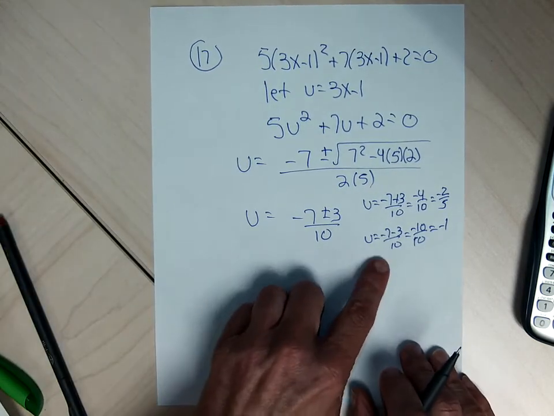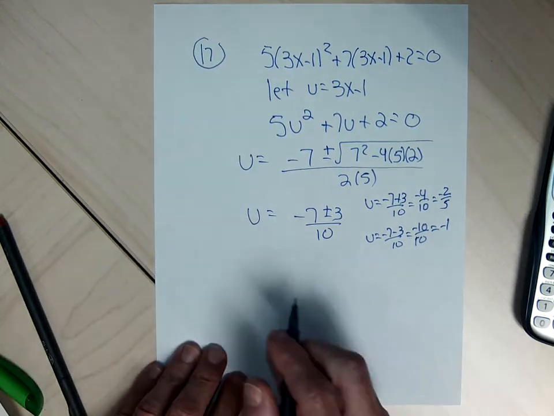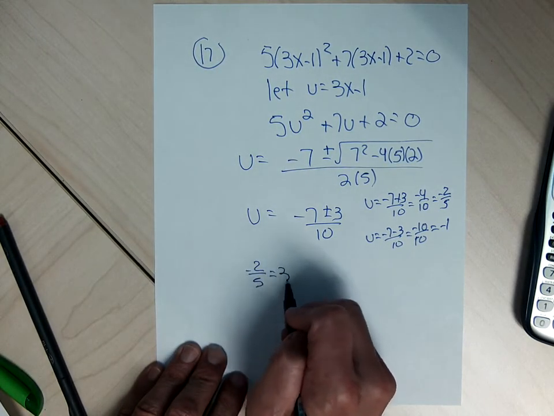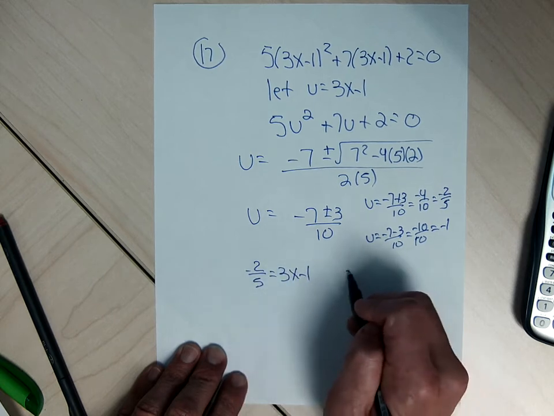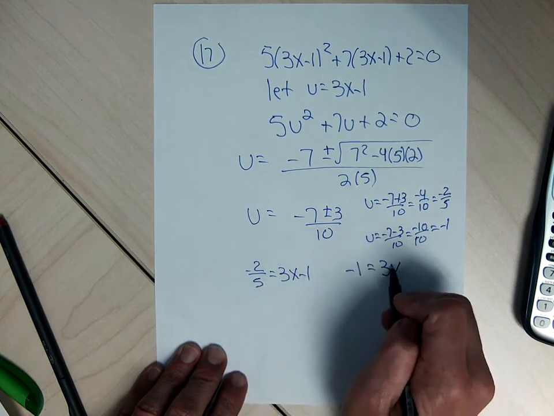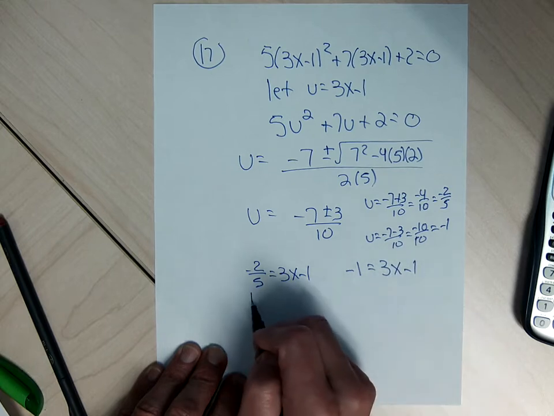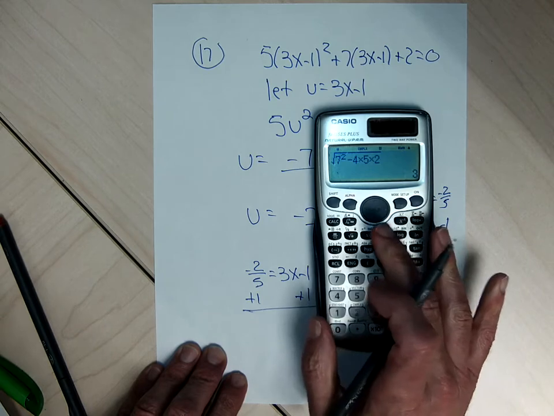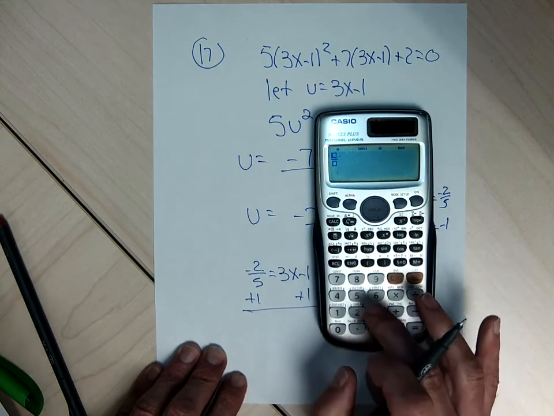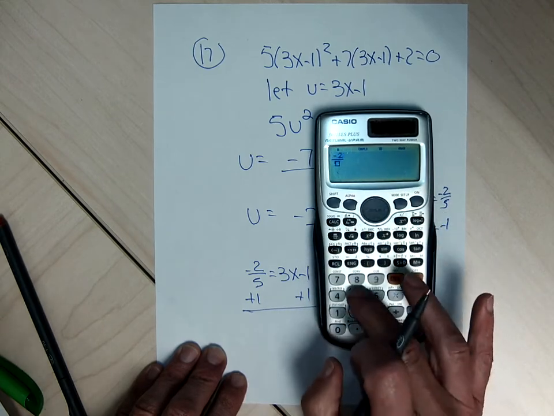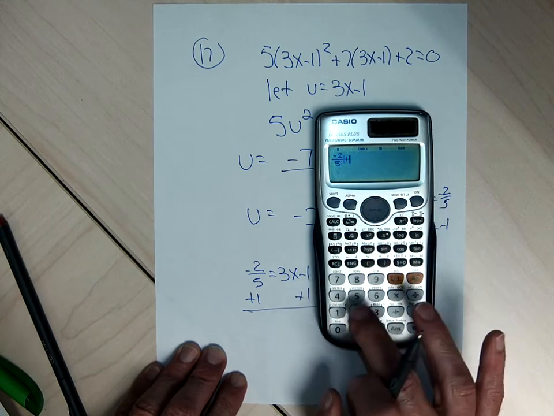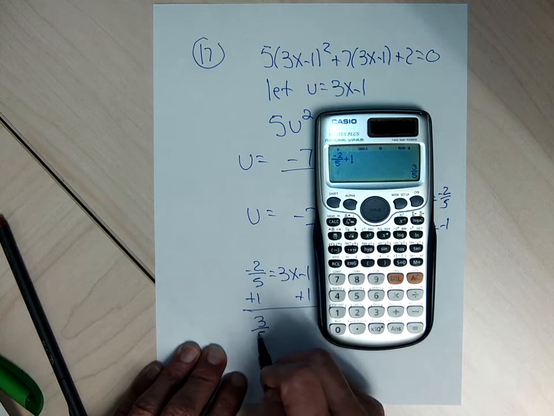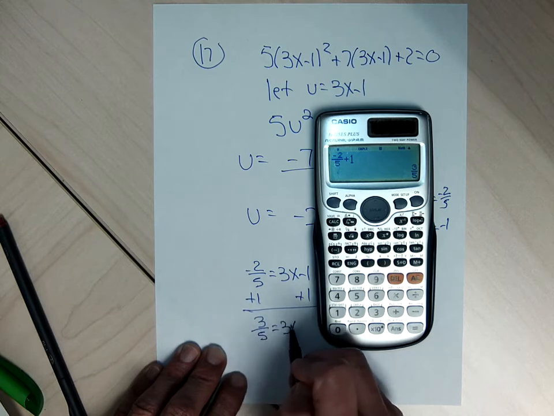So take these u's and plug them right there. So I'm going to go negative 2/5 equals 3x minus 1, and negative 1 equals 3x minus 1. For this side, I have to add 1 to both. On the left side, I need to do fraction negative 2/5 plus 1, which is going to be 3/5. So this is going to give me 3/5 equals 3x.